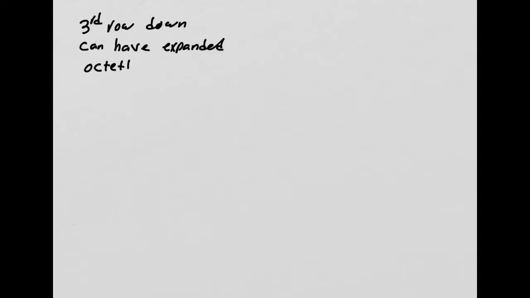Here is, I'm going to write down the exception and I'm going to go over it with you. Third row down can have expanded octet. Third row down can have expanded octet. Now what's going on here?